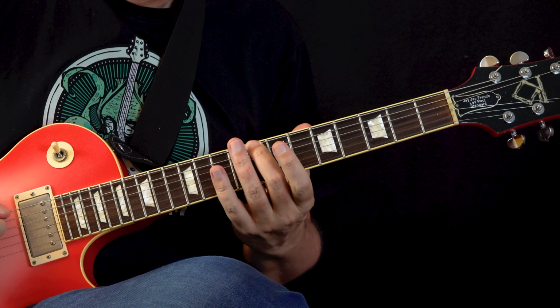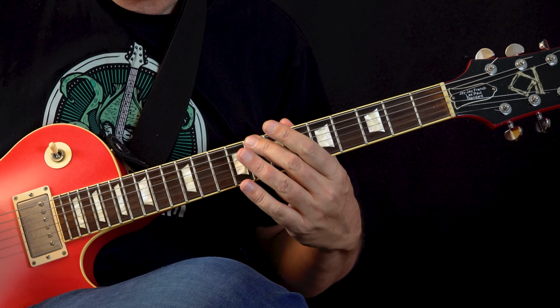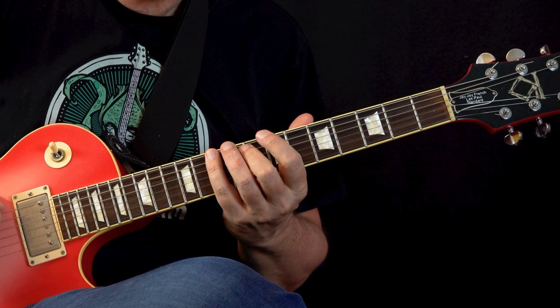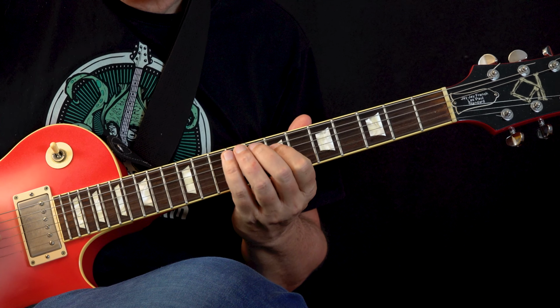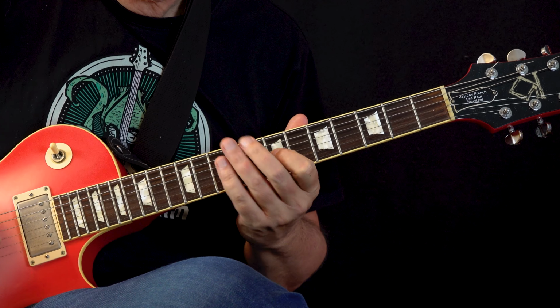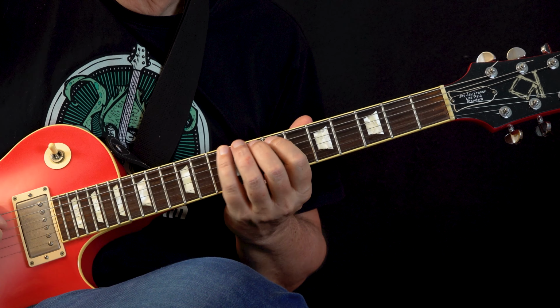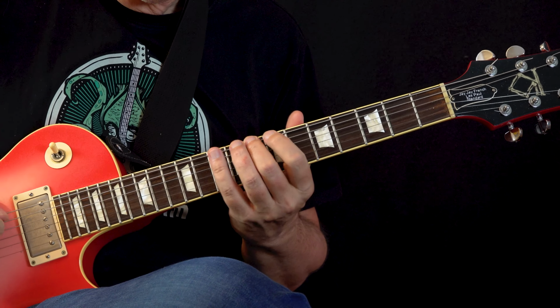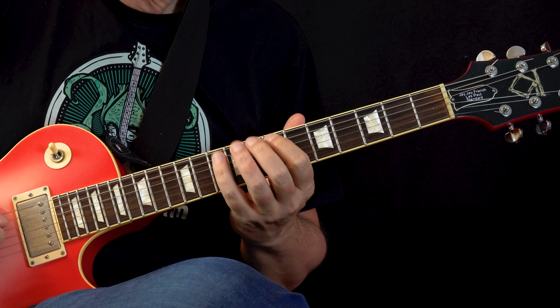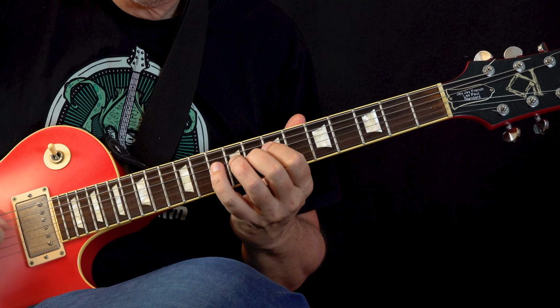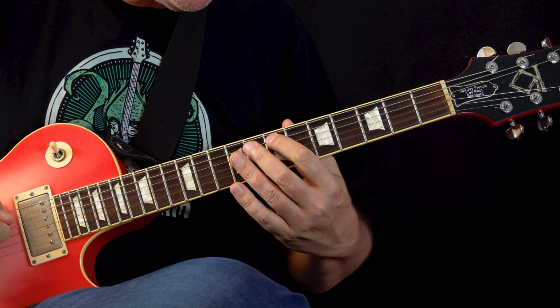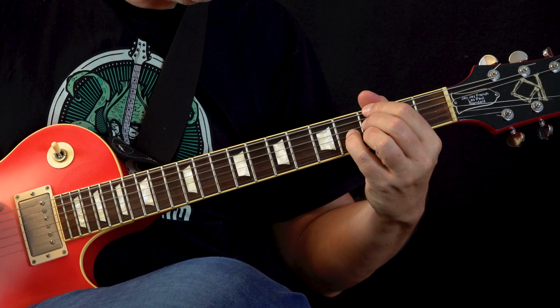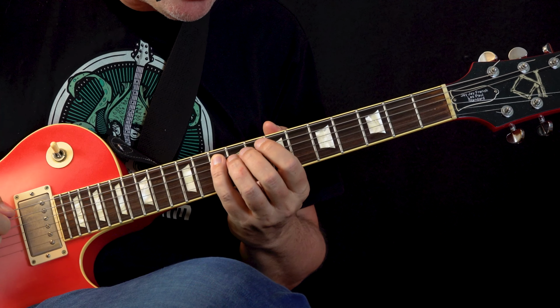So we do the same notes, but we're starting not on the C, we're starting on the D, and we're ending on the D. What is the difference? It sounds different. First, and on the G, we start on the G7. We do the same thing, but we start on the G.